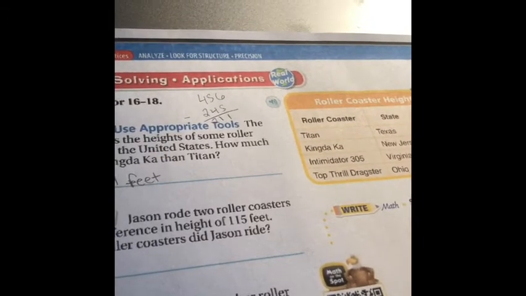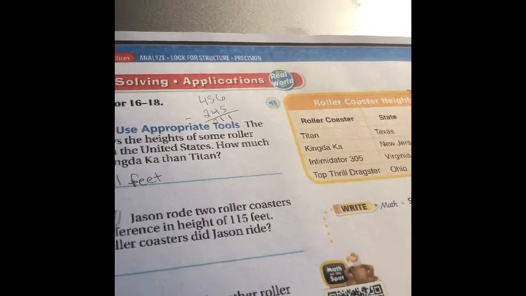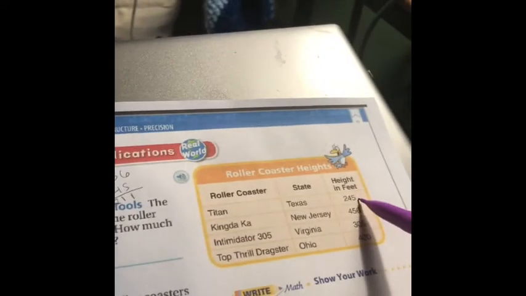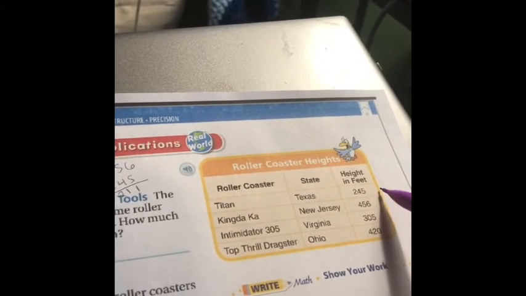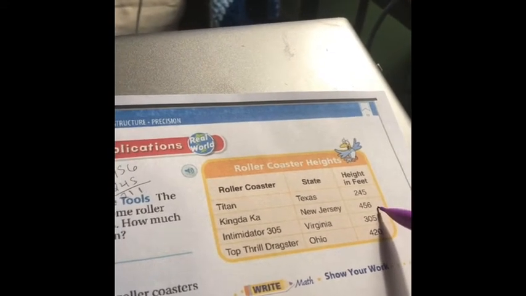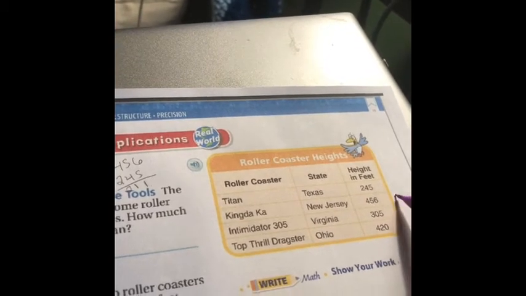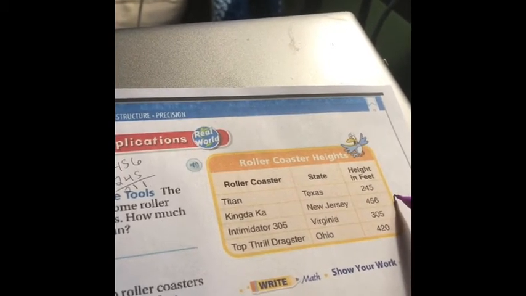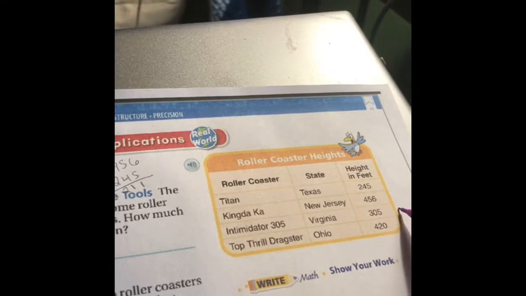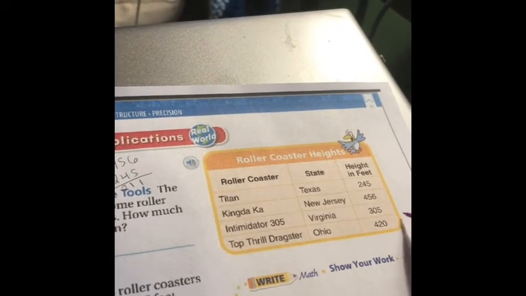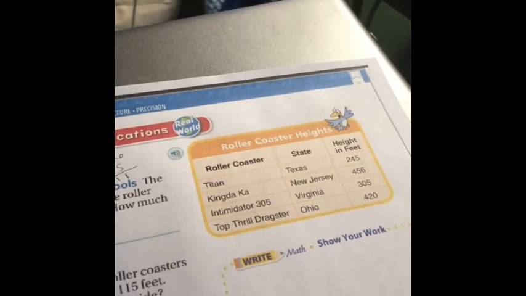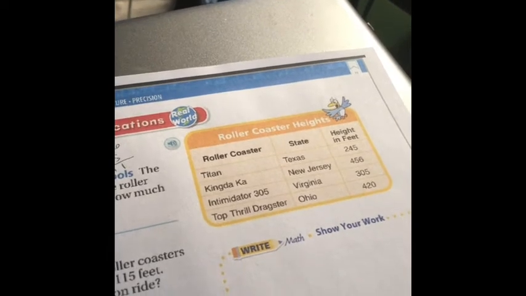So let's look here at the Titan. We could estimate that to be around 250. This is around 450, so that's about 200 of a difference.